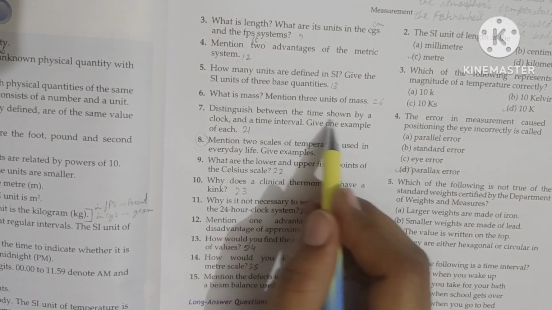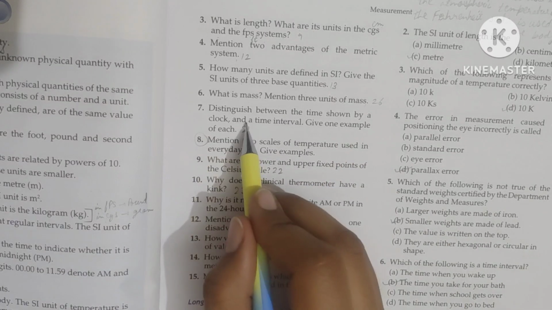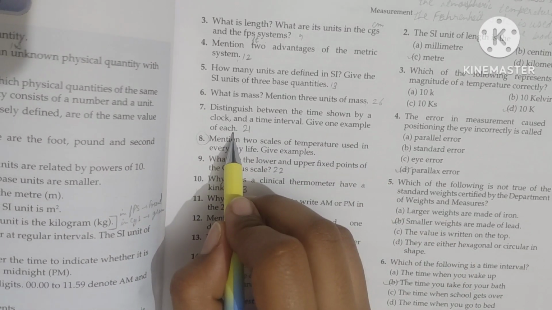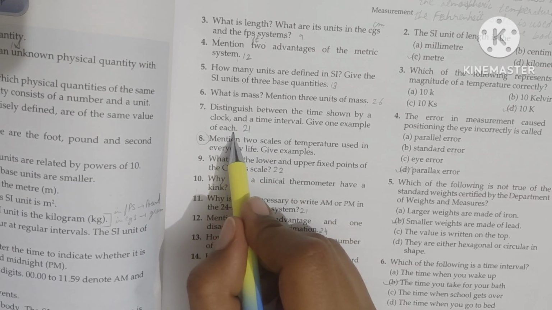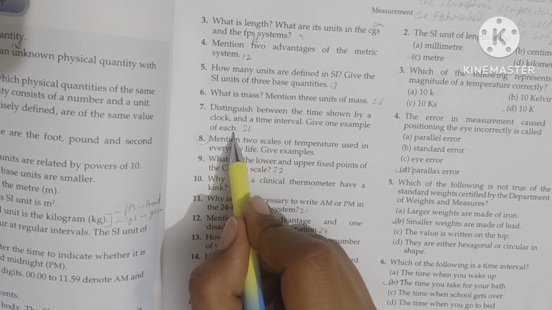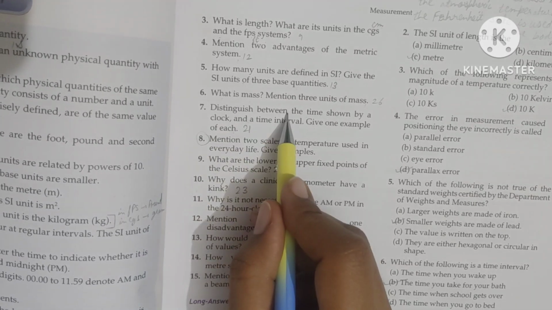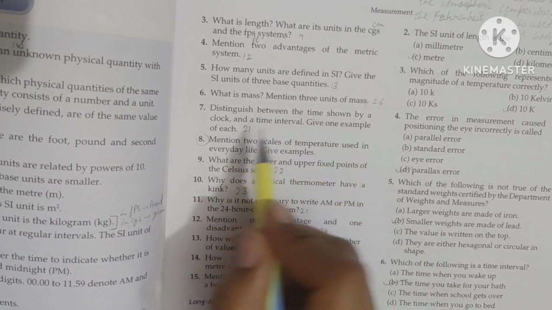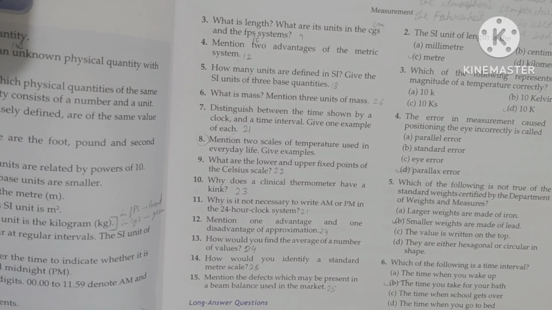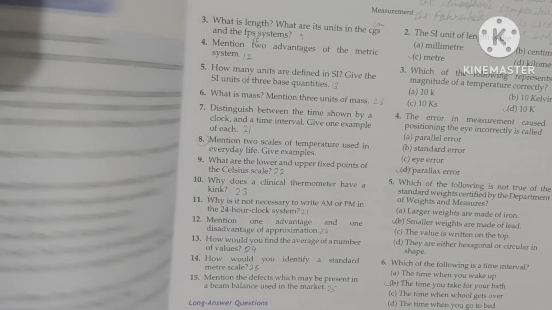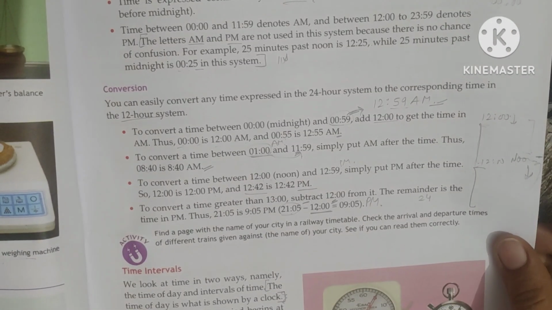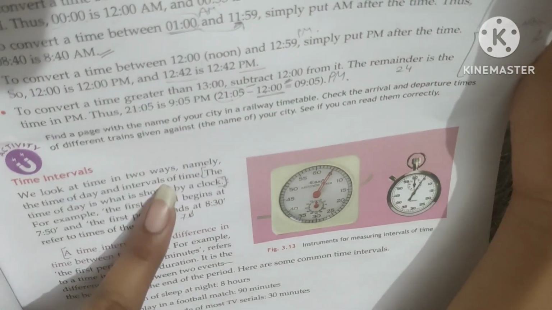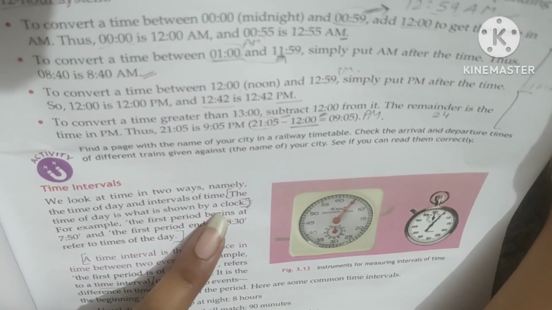Come to question number 7 now. Distinguish between the time shown by the clock and the time interval. Give one example of each. Hope the questions are clear to you. They are written in very easy language. We have to distinguish between the time and the time interval, and we have to give one example also. It is at page number 21. You can see here at page number 21 where the time intervals paragraph is. From the first paragraph, from here we have to start.